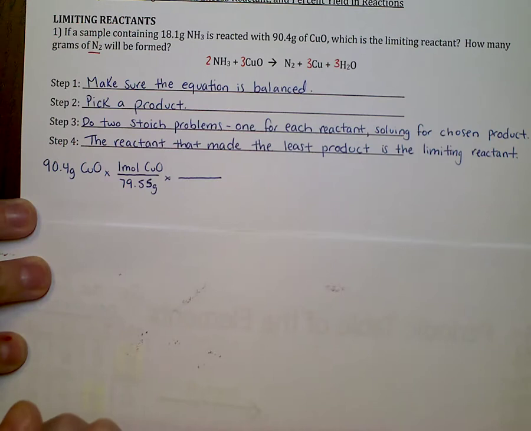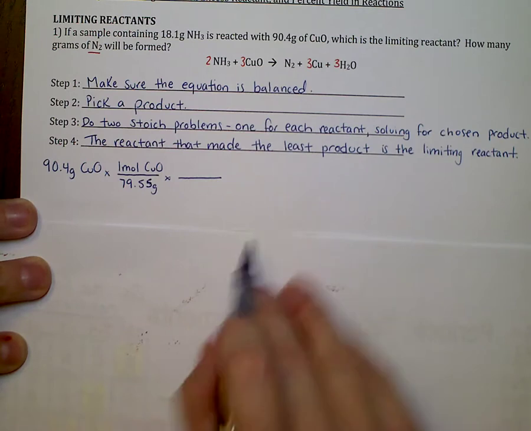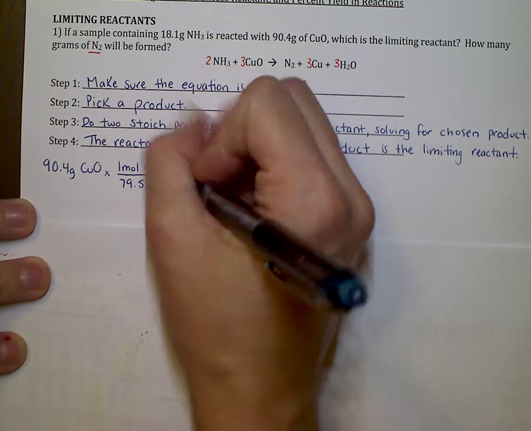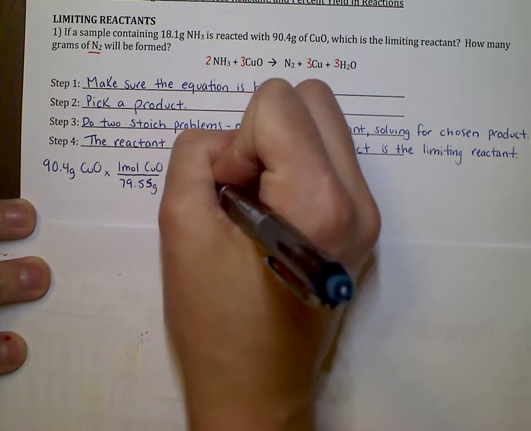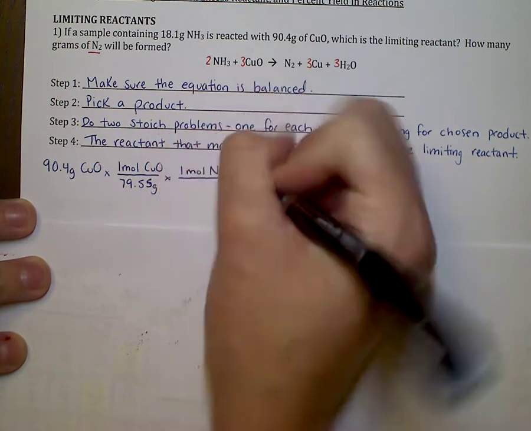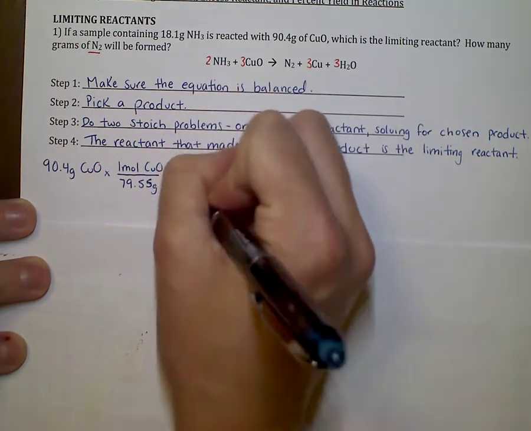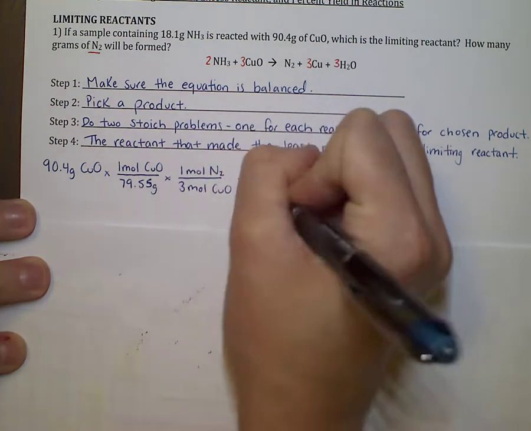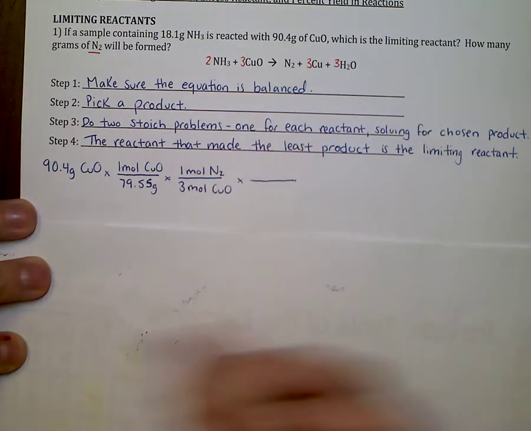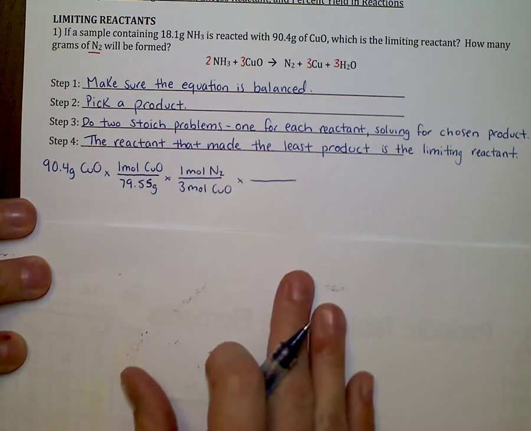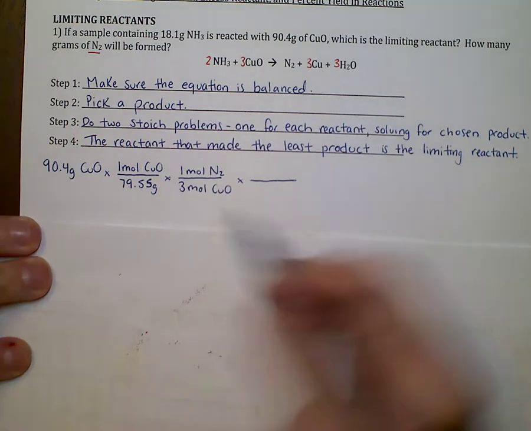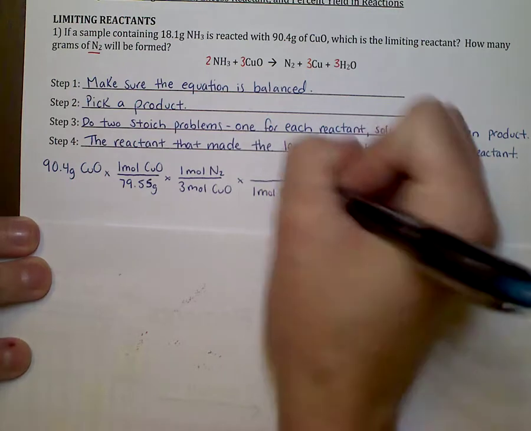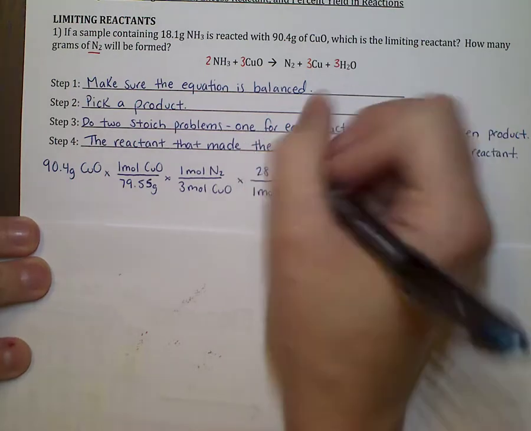The next step is to use our mole ratio. Taking a look, we have 1 mole of nitrogen for every 3 moles of copper oxide. Remember, it's want over have. So 1 mole of nitrogen over 3 moles of copper oxide. And the question was asking how many grams, so I am going to take this one step farther and solve for grams of N2. 1 mole of N2 has a molar mass of 28.02 grams.